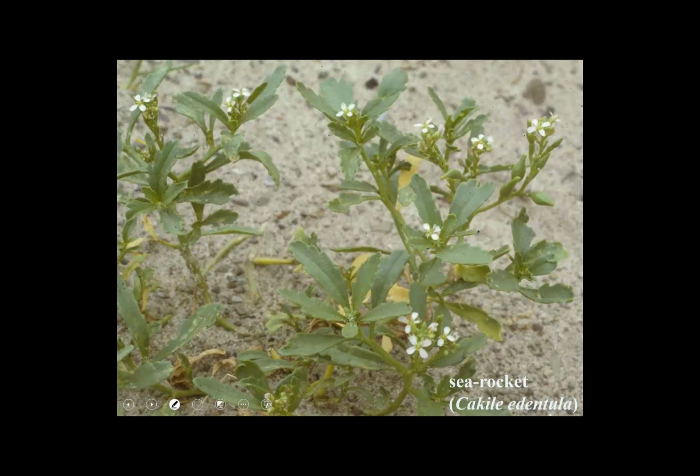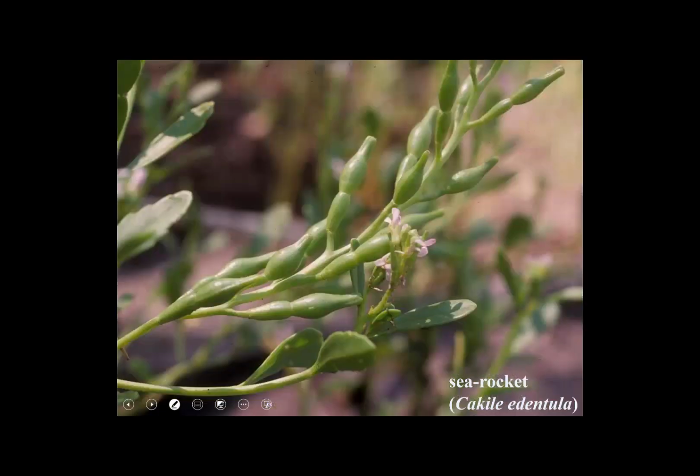Lovely natural area. This is called Sea Rocket. And Sea Rocket is a little bit different than most mustards. It's got a juicy, succulent foliage and stems, an adaptation for the extreme dry conditions it sometimes finds in the sand. And the fruits, which are short and squat.